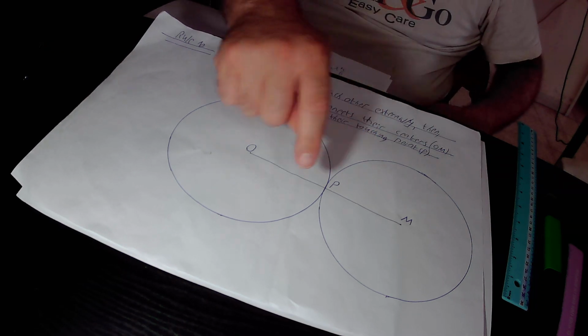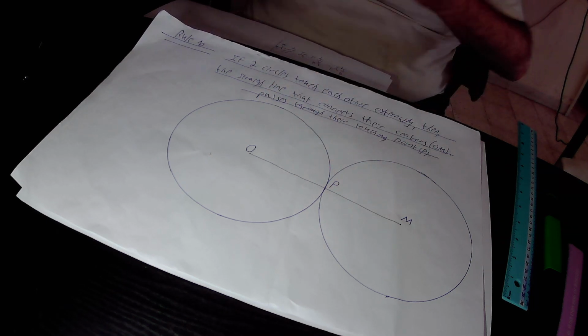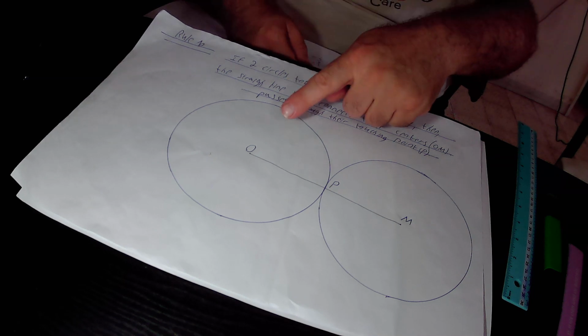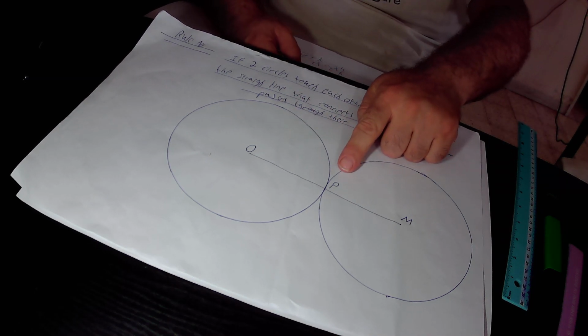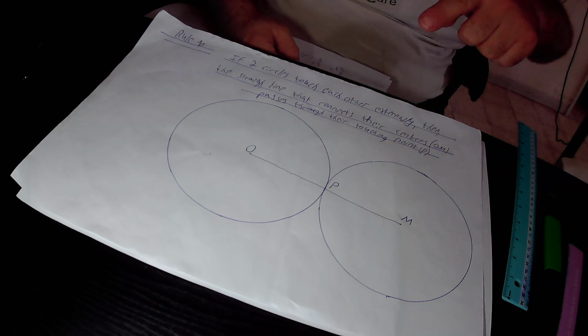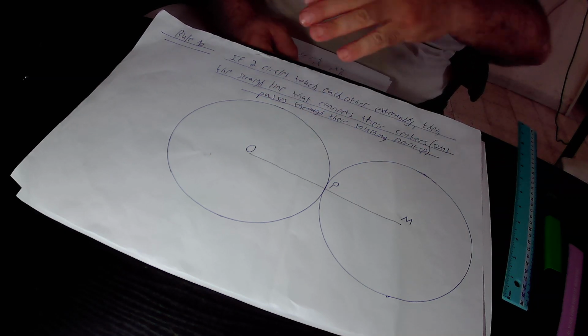The center of this circle is here at point O. The center of this circle is here at point M. And the straight line that connects their centers together is of course the straight line OM. So this straight line OM, according to Rule 10, must pass through point P, that is their touching point. Again, the straight line OM must pass through their touching point, that is point P. Or OPM is one straight line, according to Rule 10.